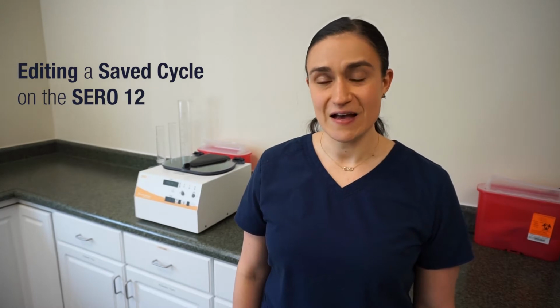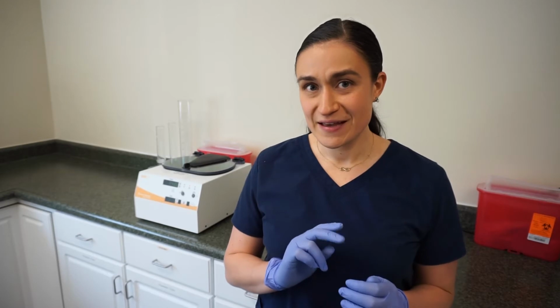I'm Dawn with Drucker Diagnostics, and today we're going to be editing a saved cycle on the SERO 12 blood banking centrifuge. Now, as a quick reminder, a saved cycle is a set of RPM, time, and break settings that have been saved to memory within the centrifuge.